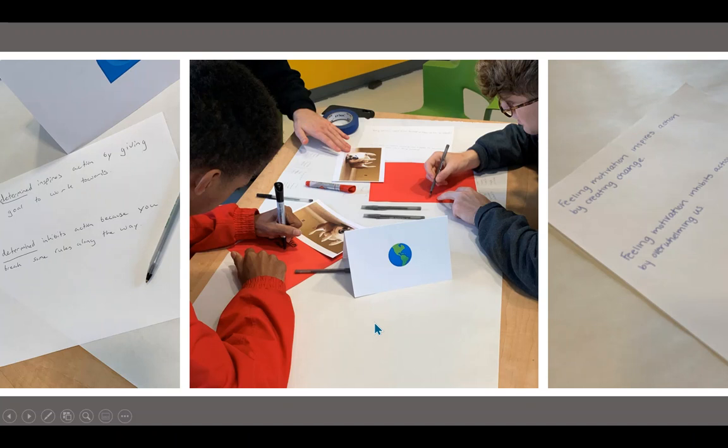And then finally, to give students a sense of having created something that they could really take with them out of class, and also to give them a sense of how the same emotion can both inspire or inhibit action, I had them create sort of a meme or a demotivational and motivational poster based on one emotion. So for example, students worked with the word determined and wrote, being determined inspires action by giving you a goal to work towards, or being determined inhibits action because you have to break some rules along the way. Or feeling motivation inspires action by creating change, or feeling motivation inhibits action by overwhelming us.